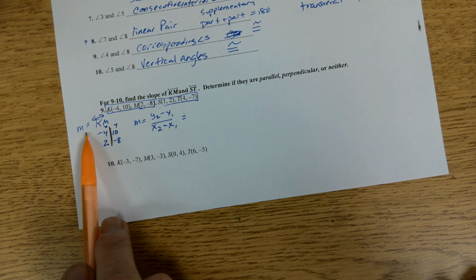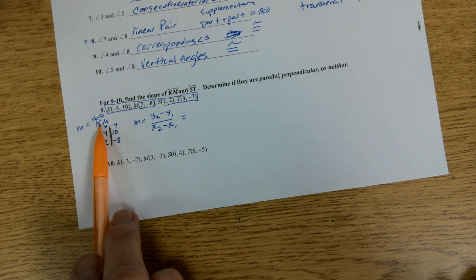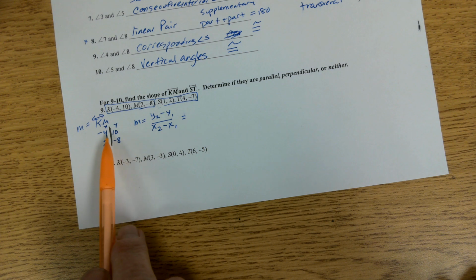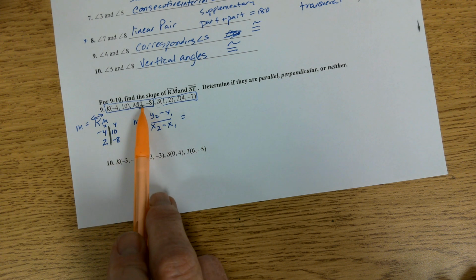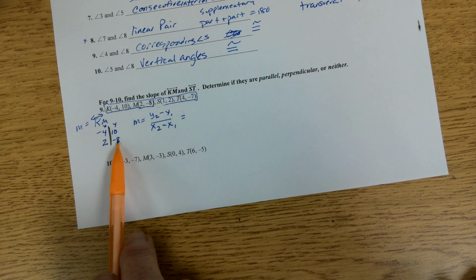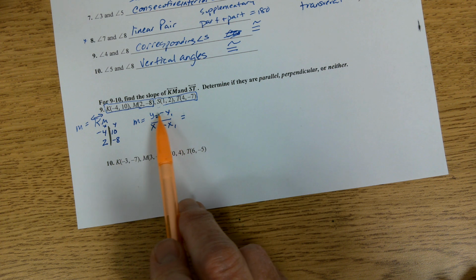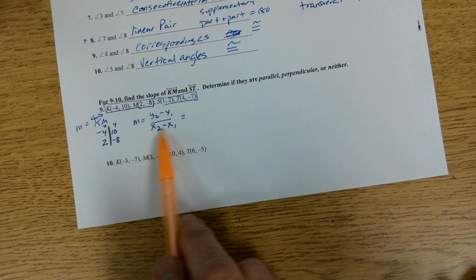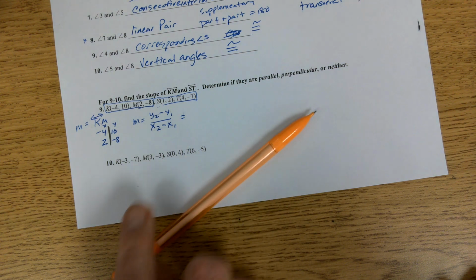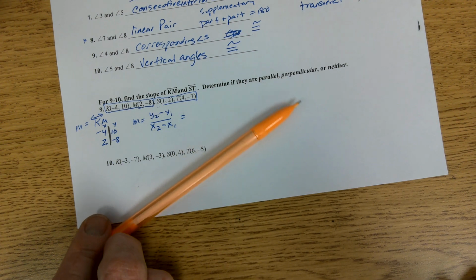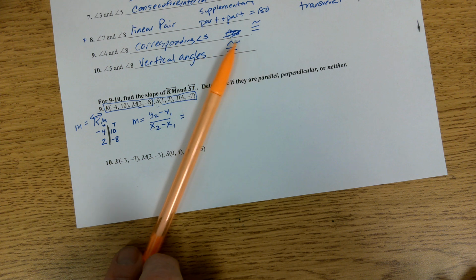Okay, we're doing slope of line KM. You have the point negative 4, 10 and the point 2, negative 8. Slope means to subtract the values of the y coordinates and the values of your x coordinates. Slope refers to how steep a line is slanted.